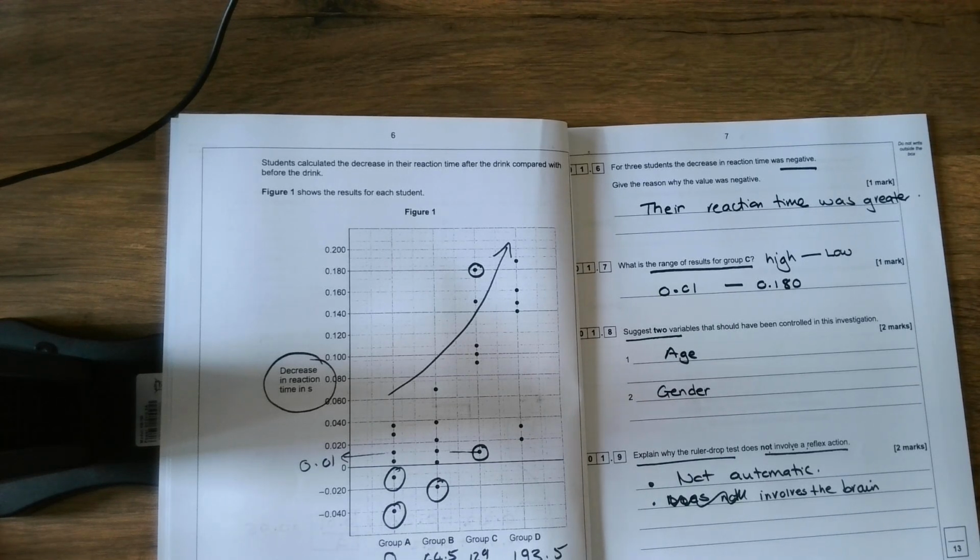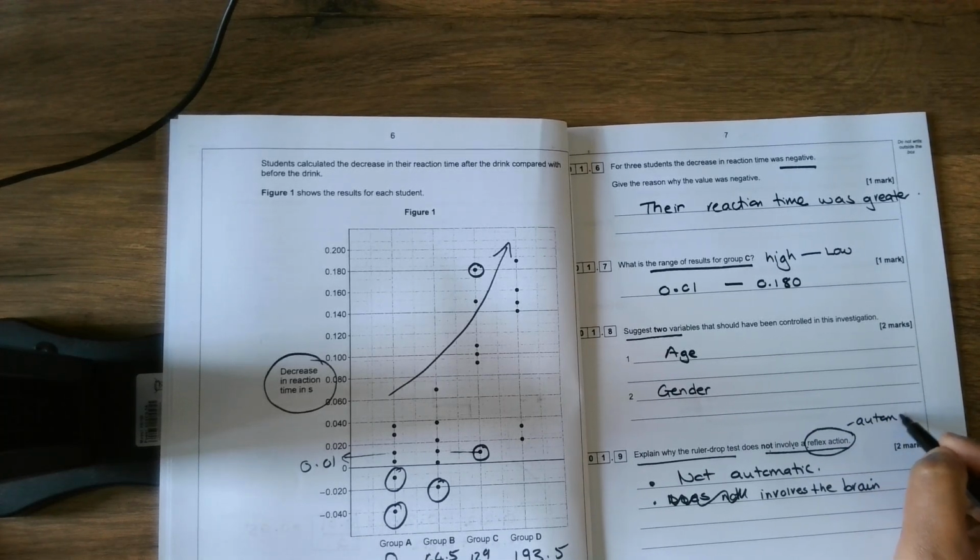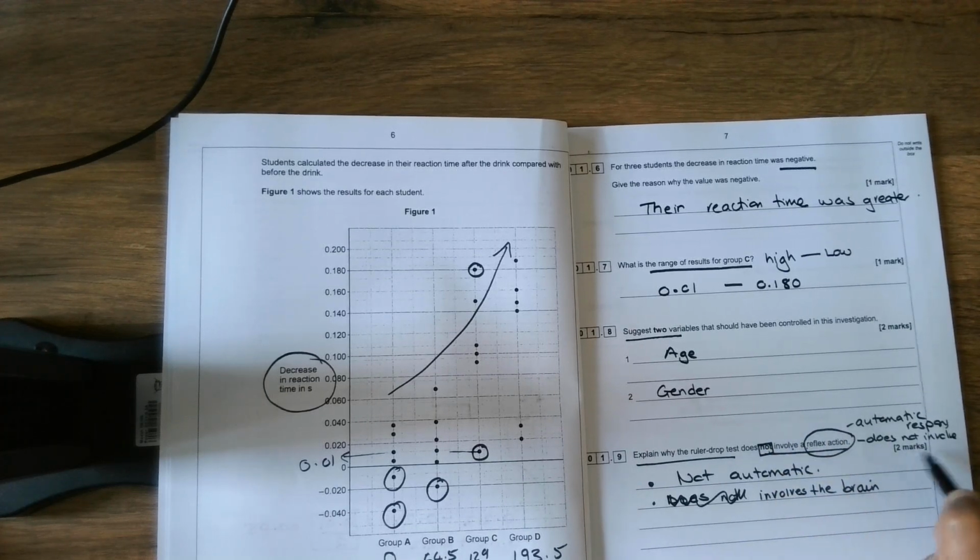So this question is basically testing you on, do you know your definition of reflex action? So reflex action is an automatic response, and it does not involve the brain. So just double check it, read the question again. Even I was writing does not. The not is in bold. So it does not involve the brain. That's basically what reflex action is. But here we need to write why the ruler drop test is not a reflex action. So we write the opposite.